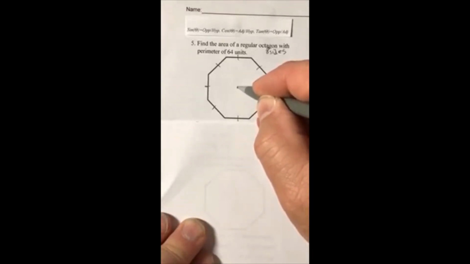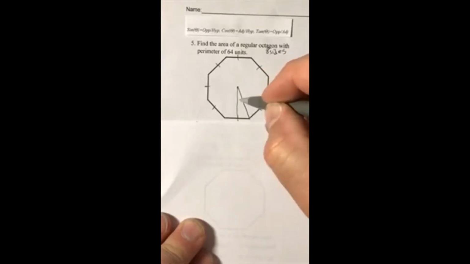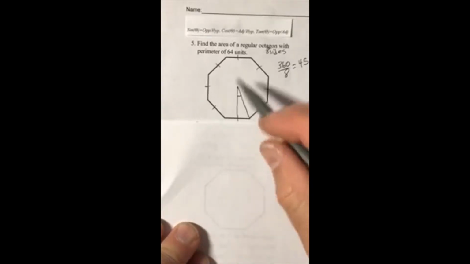We need that because when we draw in this right triangle, we'll need to find this angle here. To find that angle, we have to take 360 and divide by 8. That's going to equal 45. That's the central angle. So the central angle is found by taking 360 divided by the number of sides.